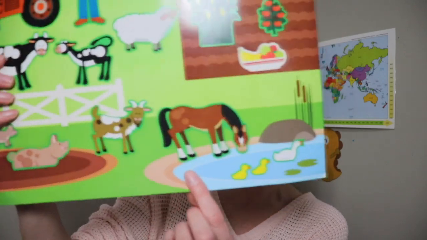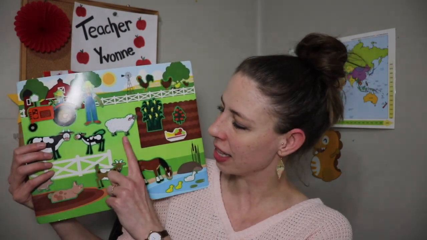I also use them when we talk about animal body parts. So there's one lesson about hooves, how horses have hooves. Well, I question them, I show them, oh look, yeah, a horse has hooves. What other animals have hooves? And they can see that other animals also have hooves.